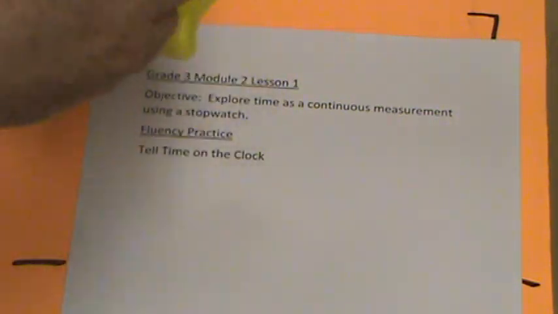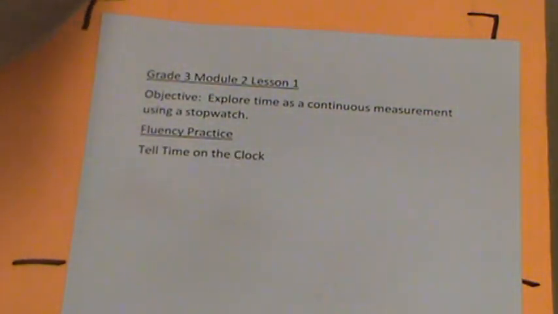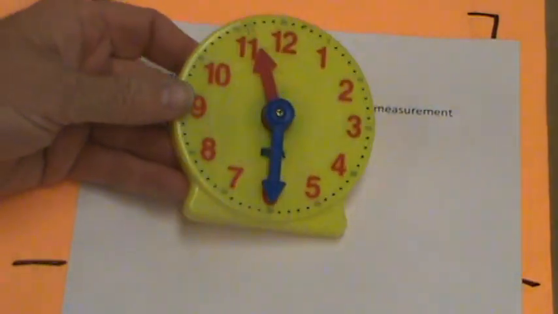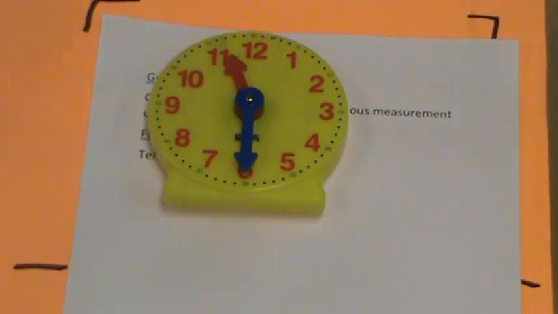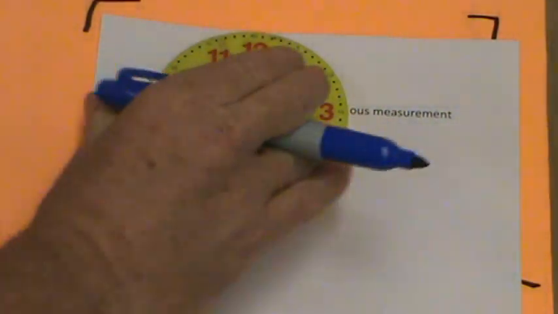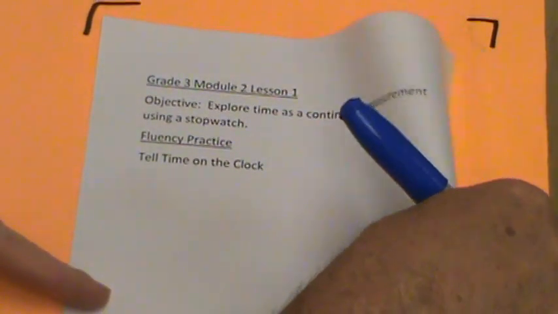So let's go ahead and take a look at a time. Let me set a time for y'all. Go ahead and write on this piece of paper what time this is right here. What time is that? Think about it. Write it down on that piece of paper. If you wrote down the following, you're absolutely correct. If you wrote down 11:30.